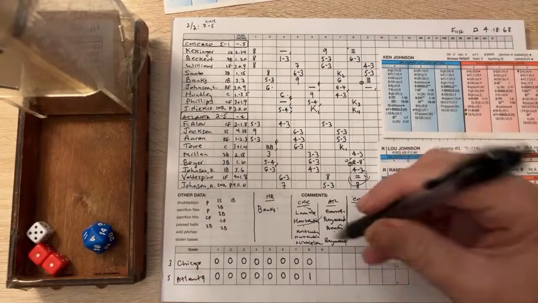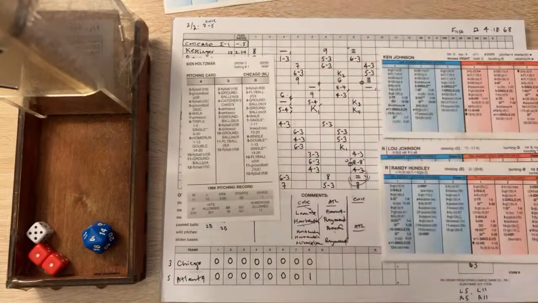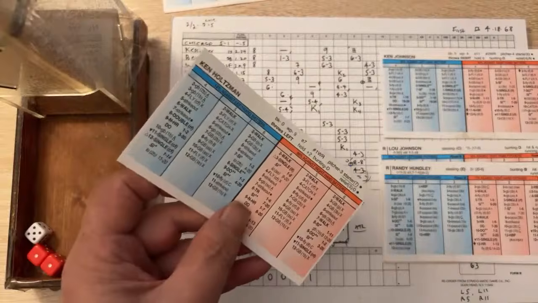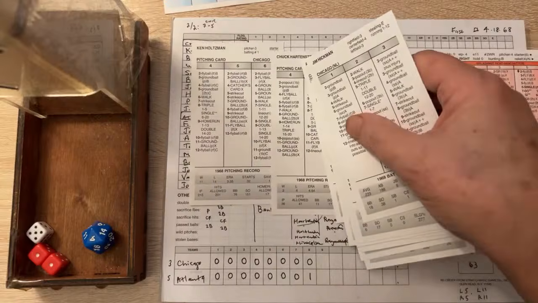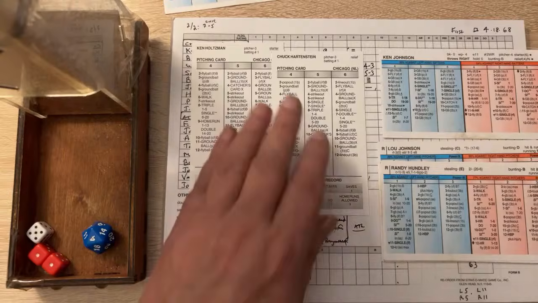Holtzman, Hartenstein, and Mickelson pitched in this game in the real world. Here's Ken Holtzman. I believe he's a left-hander. Yep. He recently died. And here's Chuck Hartenstein. They're both warming in the bullpen.